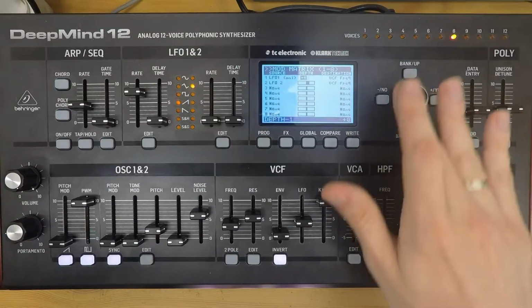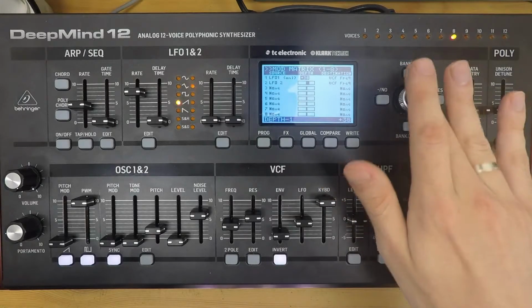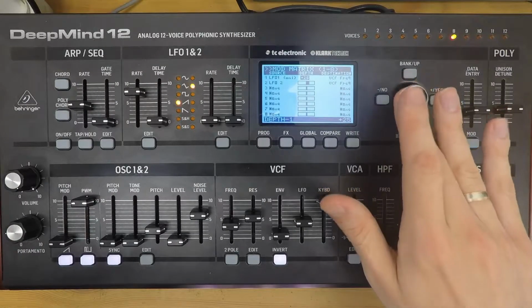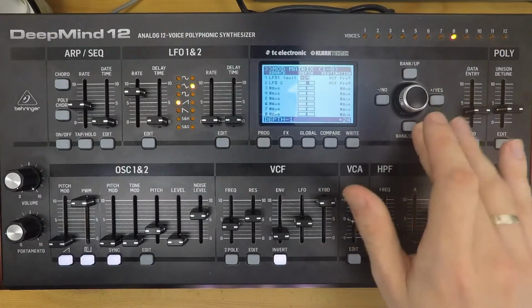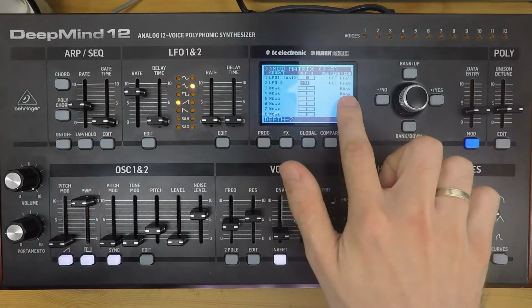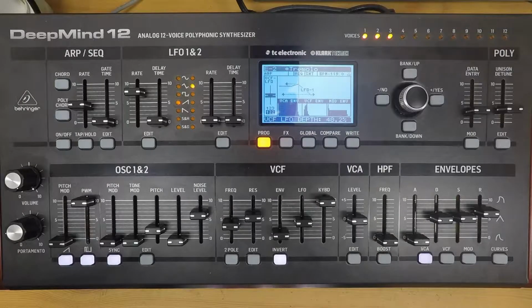We don't really need it here. Just add the LFO to itself, and the LFO2 is added as well. So we actually have two LFOs controlling the VCF frequency, creating that kind of sweeping motion.